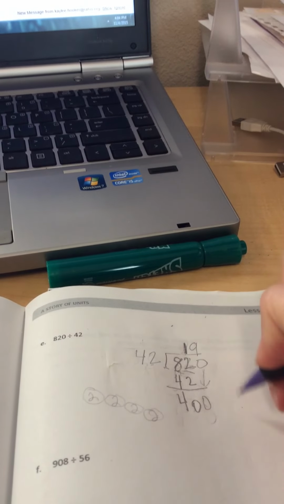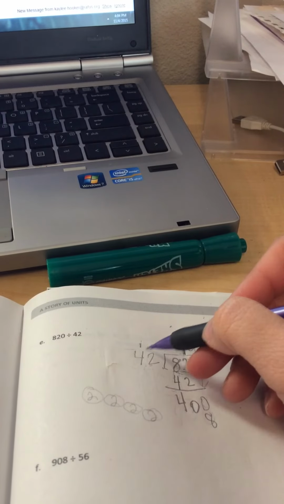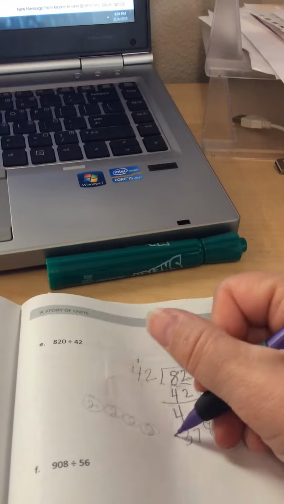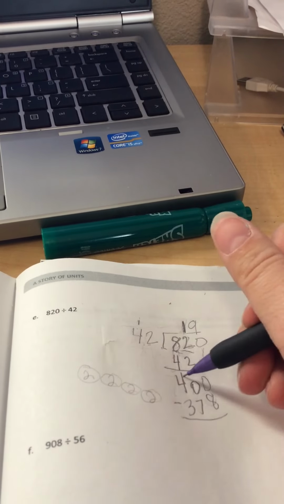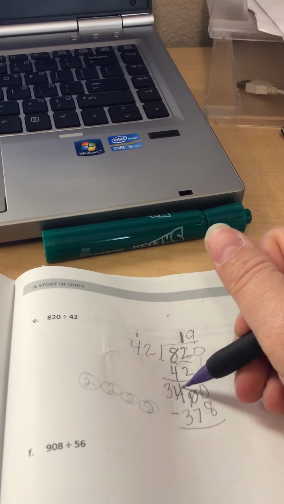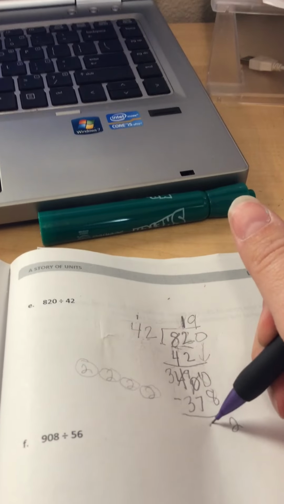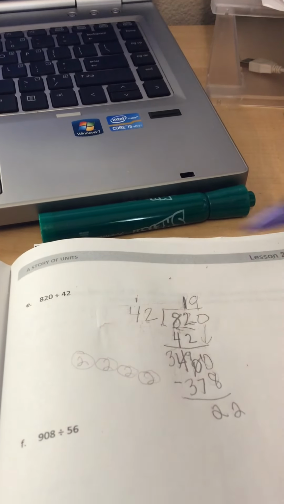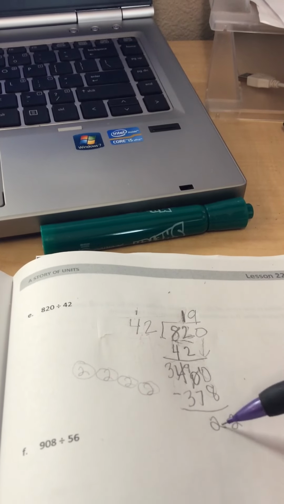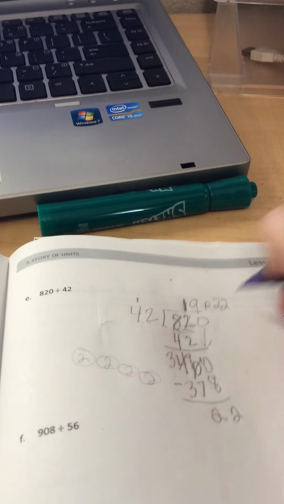9 times 2 is 18. 9 times 4 is 36, plus 1 more is 37. And I'm going to have to borrow. So now I end up with 22. And it is okay, I have no other digits to bring down, so now it is a remainder of 22, which is less than my divisor.